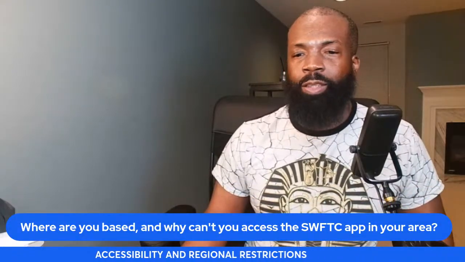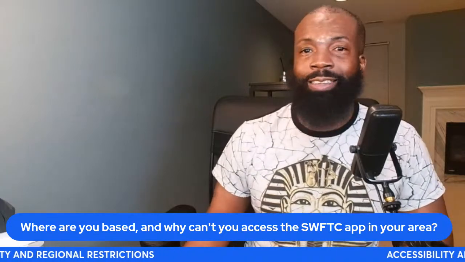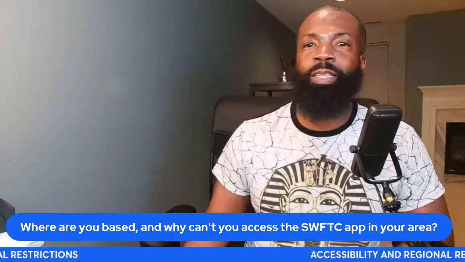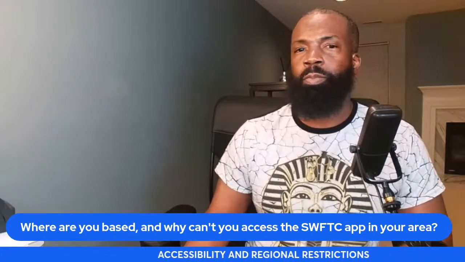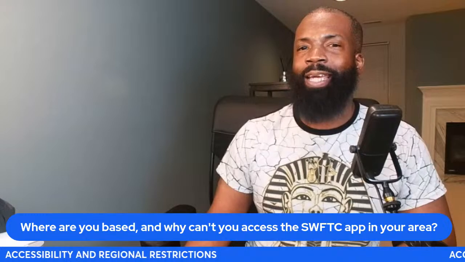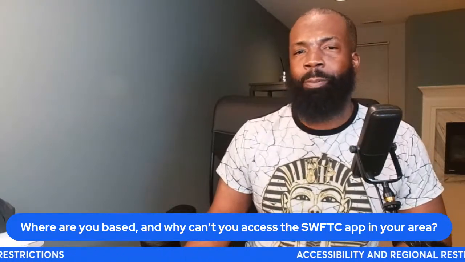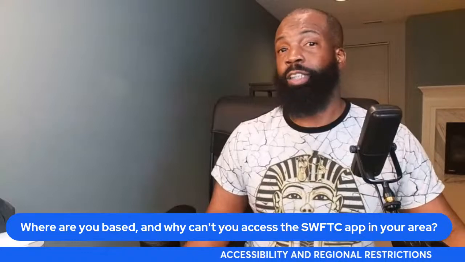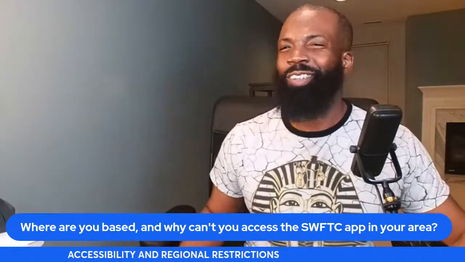Where are you based and why can't you access the SWIFT app in your area? I'm based in the United States of America and I can't use it because it's prohibited to use SWIFT Pro. Why is it prohibited? Probably regulations on that particular company. There's been a ban on different things in the United States for the last few years, just like China has had a ban. But what's not banned at this current moment, at the time I'm doing this video, is MetaPath. So please consider using MetaPath.